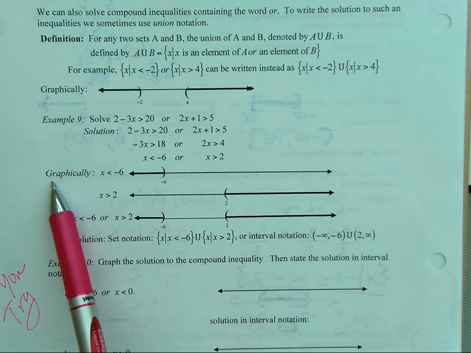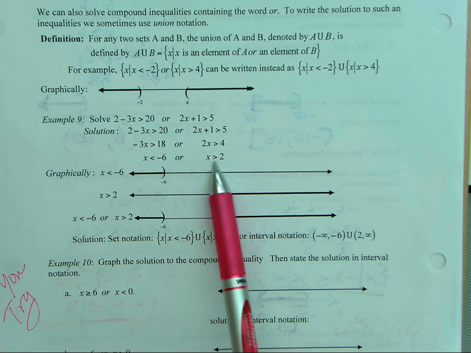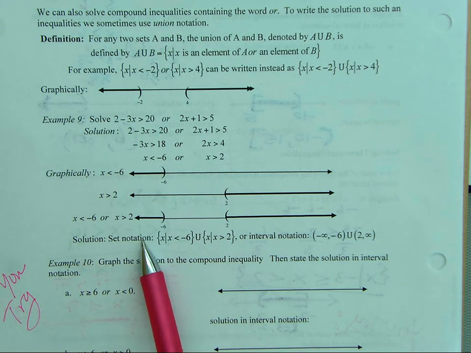So if we have graphically, here we had two inequalities that were solved, and you can see how they were solved, and then we graph both. Well, the interval, we're actually joining the two together. So the difference between the AND and the OR is that in OR, either thing can be true and the whole thing is true.